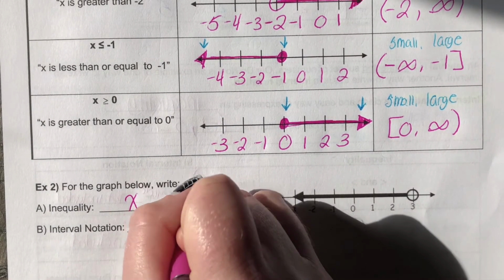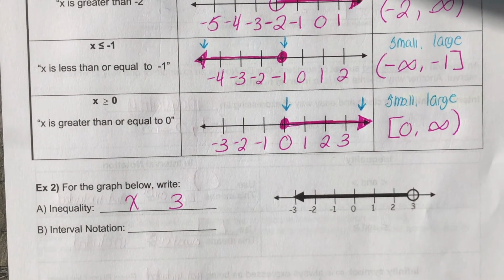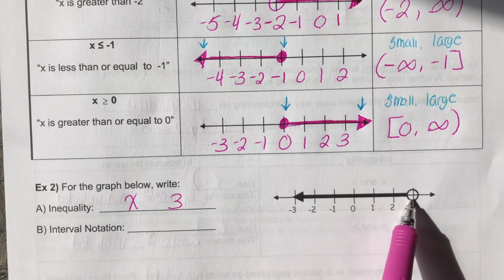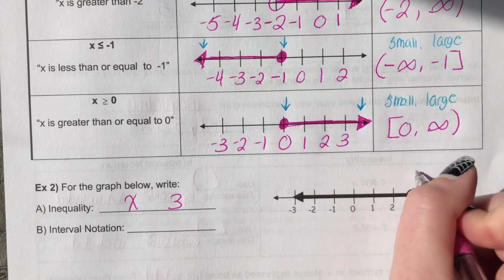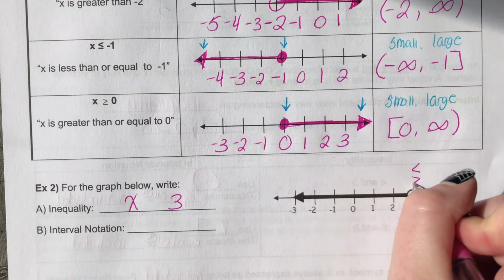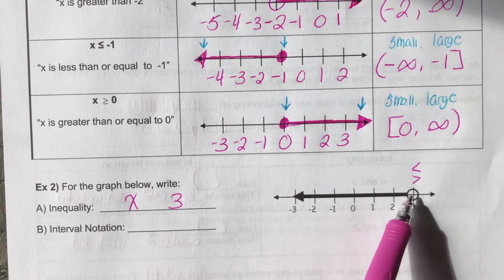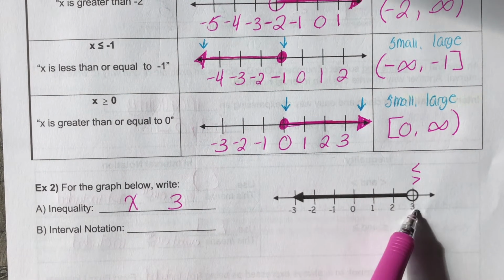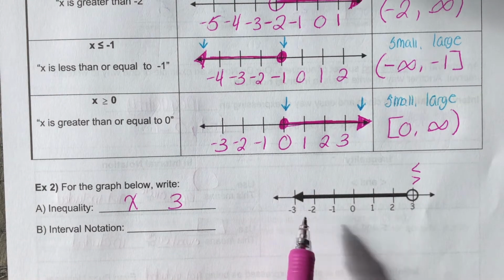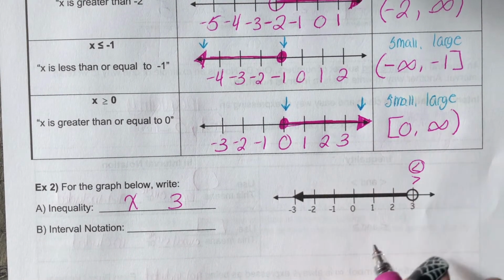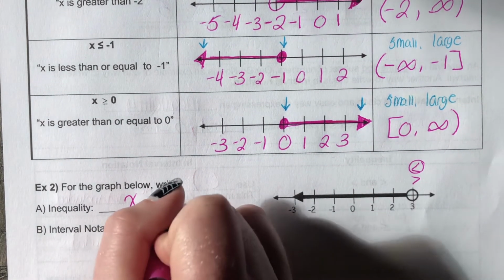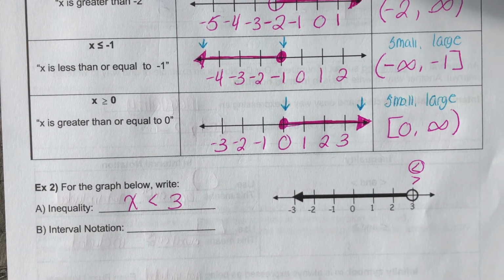So 3 is going to be the solution to this inequality. But now I got to check. Open would be less than or greater than, okay? If I'm shading to the left, I'm getting smaller than 3. That means I'm really less than 3. So this would be the inequality, x is less than 3.